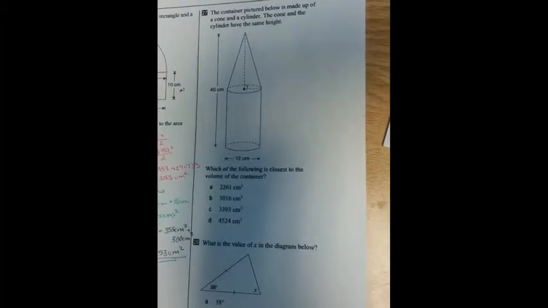Same page as our last question. This is question number 27 on page 16. The question reads, the container pictured below is made up of a cone and a cylinder. The cone and the cylinder have the same heights. Which of the following is closest to the volume of the container?